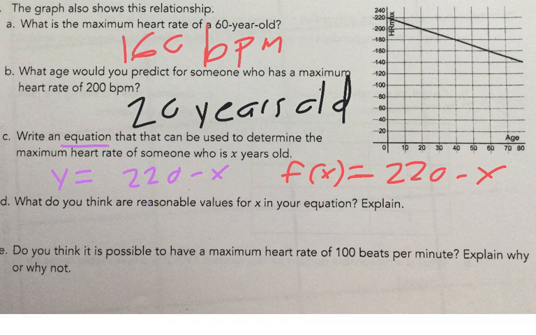Under 220? Okay. Well, yeah, I mean, also if you think about it that way, what if you did live to be 300 years old? If I followed this pattern, where's my line going to be? Think about it, the heart rate's going to be negative 80 at 300. So how can you have a negative? That doesn't make sense either.